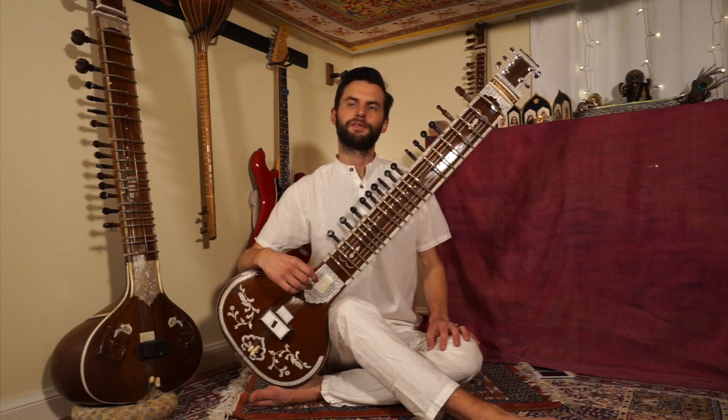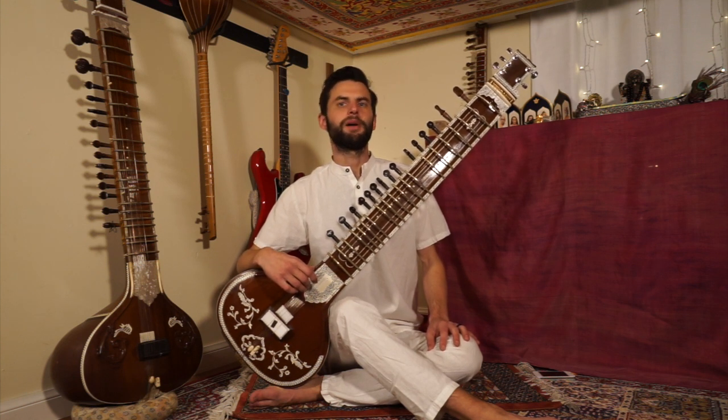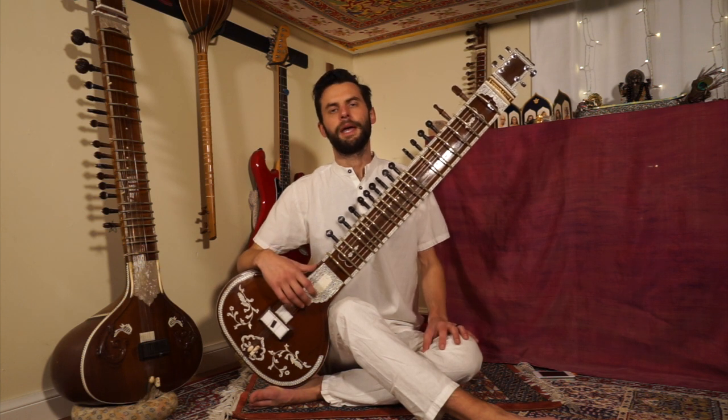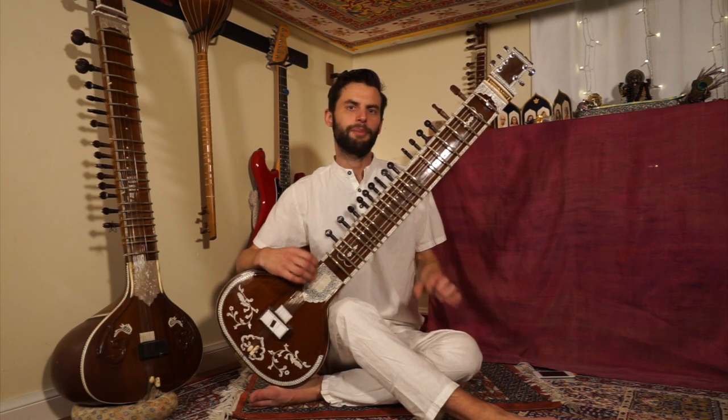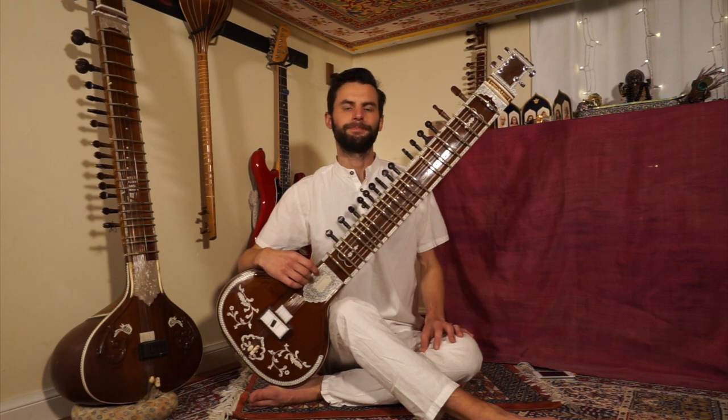And here on lesson 14, I'm going to begin teaching you a Vilambit gut in Rag Yaman. Now, what is a Vilambit gut? Vilambit is a term for slow, and so that means we're in a slower tempo. And gut, as we've established in other lessons, is an instrumental composition.